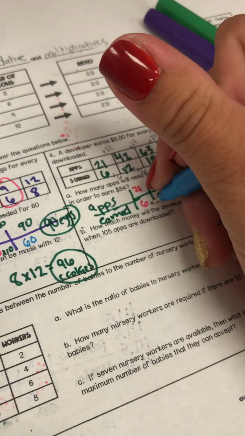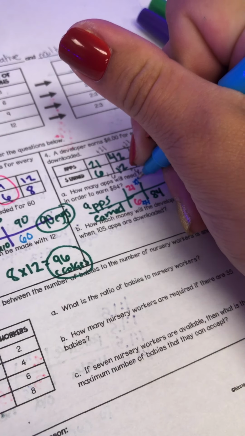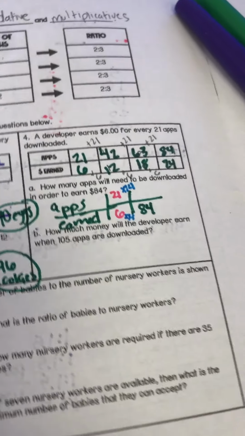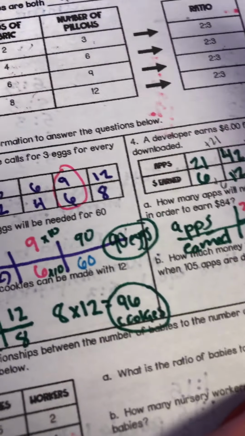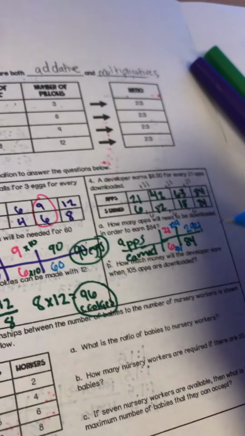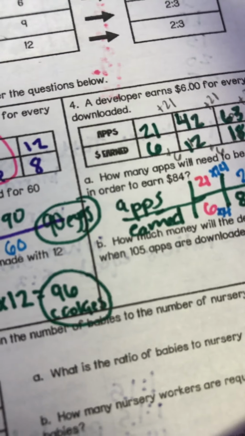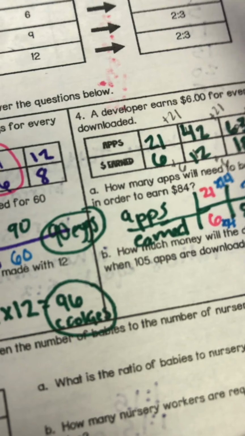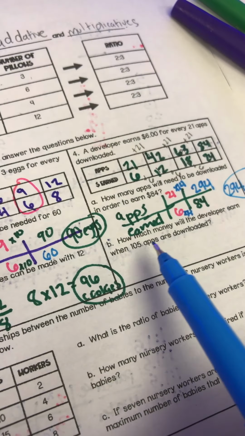14. All right, 14. What you do to the bottom, you do to the top. What's 21 times 14? You can use the calculator. 294. So what's the answer? So how many apps will they have to download in order to make $84? 294 apps. That's a lot. Only $84? Okay? Yes.